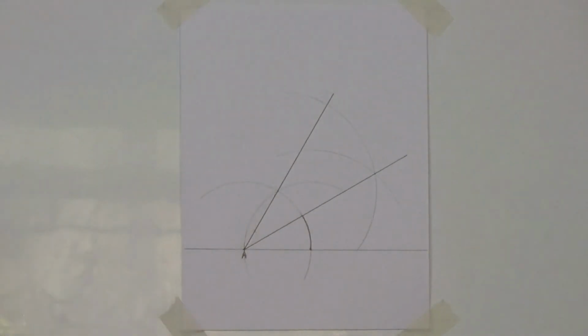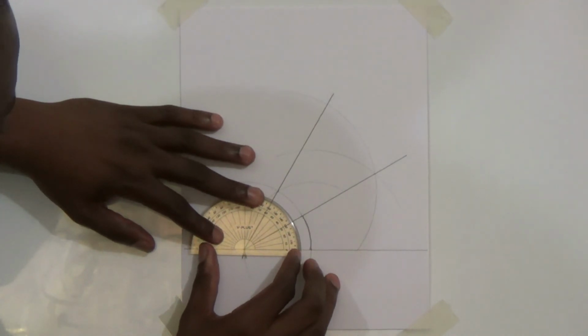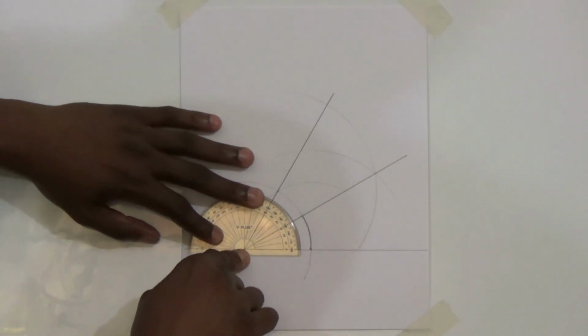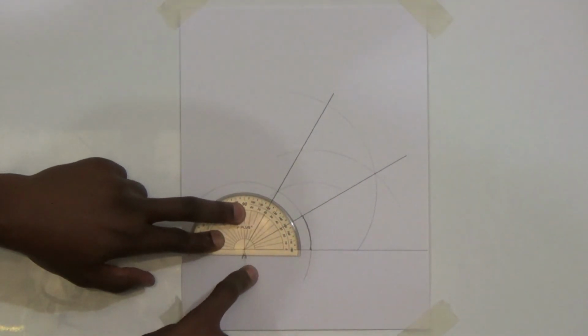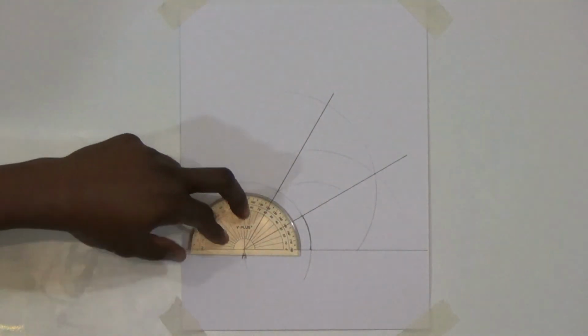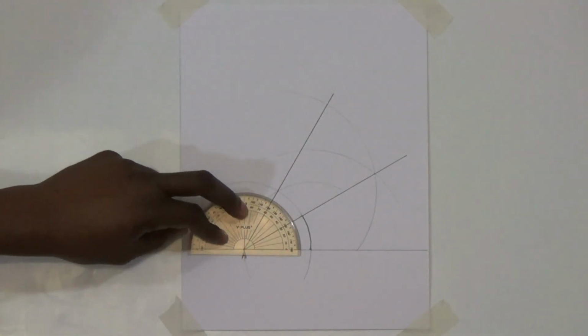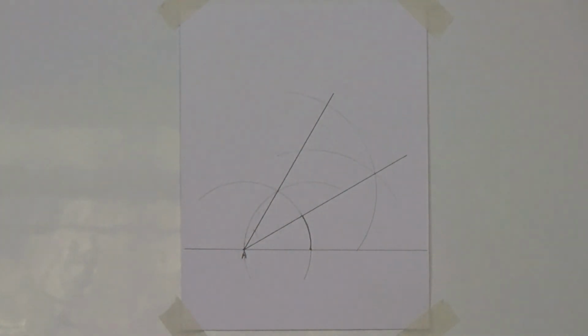Let us reintroduce our friendly protractor and see how close to 30 degrees we get. So you bring the protractor, you drop it on the baseline, you make sure the point of the protractor is on the point that you used for the construction. And look, 60 here, 30 there. So you actually see the angles for yourself when we do the construction. So that is it.